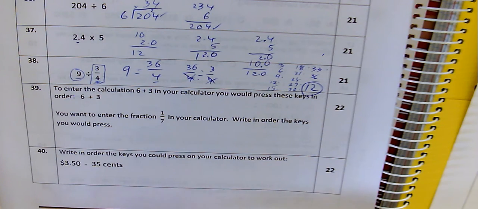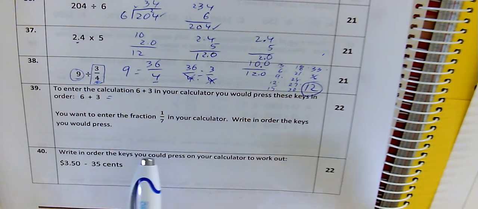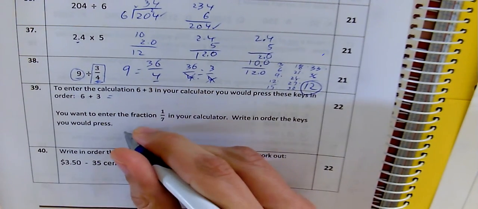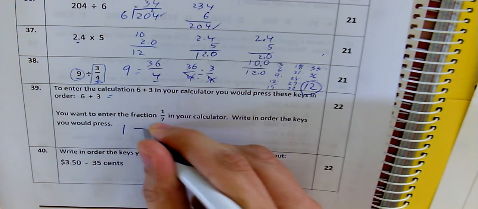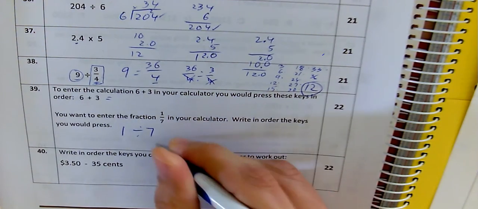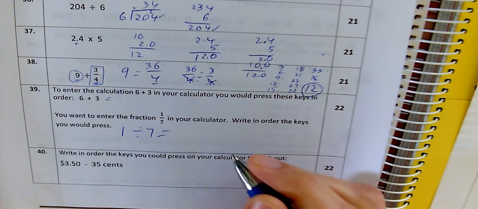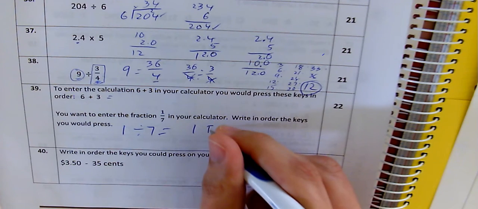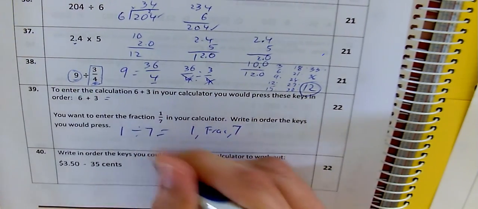Next one, to enter the calculation 6 plus 3 in your calculator, you'd press these keys in order: 6 plus 3 equals. You want to enter the fraction 1/7 in your calculator, right, in the order the keys you would press. There should be a fraction button on your calculator, but if not, if you just do 1 divided by 7 equals, that gives you the decimal of what 1/7 is. That is a way of getting 1/7. If you've got a fraction button, you can press that in the middle of pressing 1 and 7.